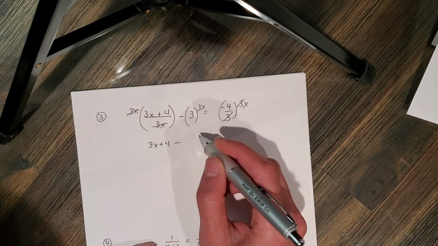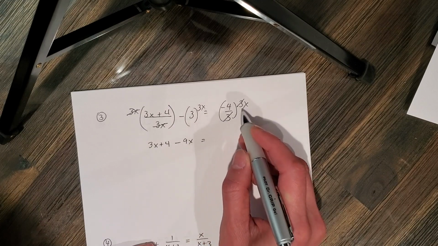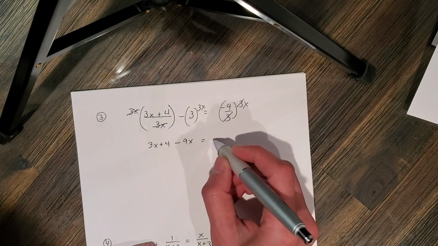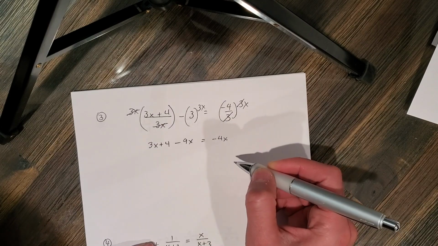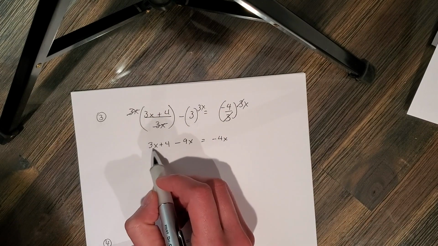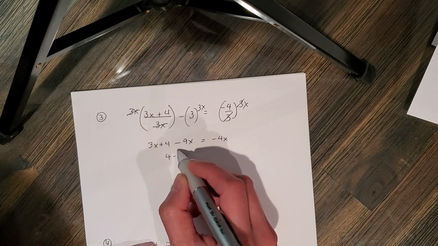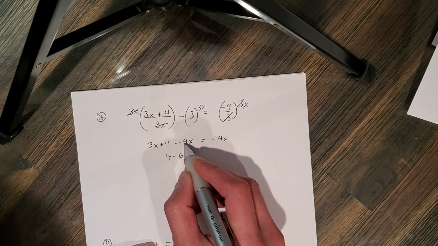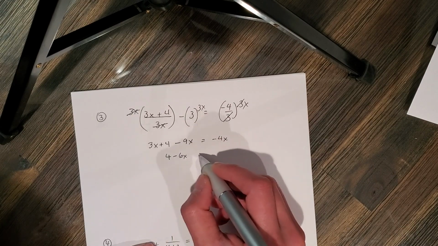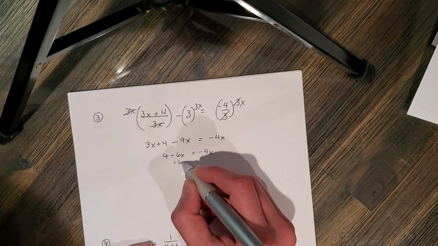Minus 3 times 3x, which is going to be 9x. So minus 9x equals, and then the 3's cancel here, but not the x. So negative 4 times x is negative 4x. Okay? Now notice I have some like terms here. That's 3x and negative 9x. So I can combine those. So it'll be 4 minus 6x. Okay, so just take 3 from the 9 and you get negative 6 there. Negative 6x equals negative 4x. Now let's add 6x to both sides.